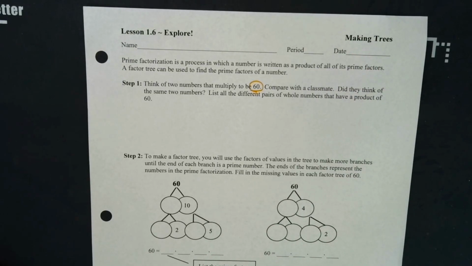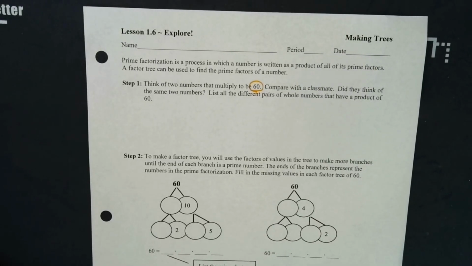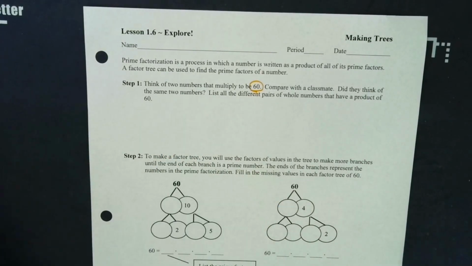Not an equation, just one way to multiply to get 60. Just a number times a number. So just write down one number. Follow along. Do we write it down? Write it down. Write down one way you can multiply to get 60.